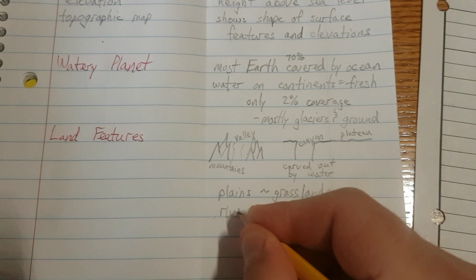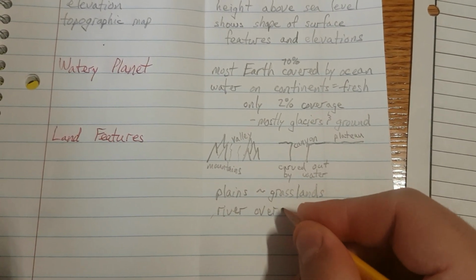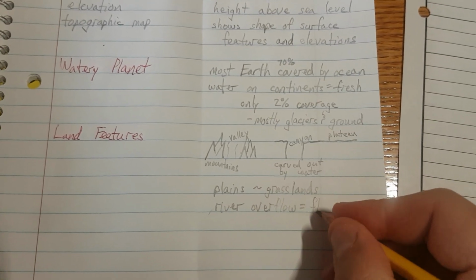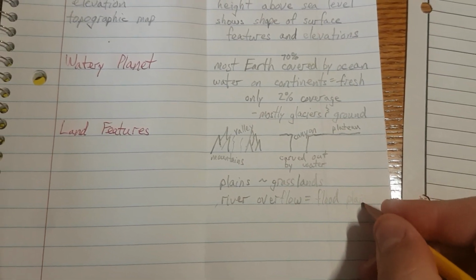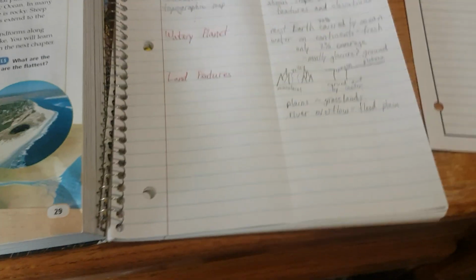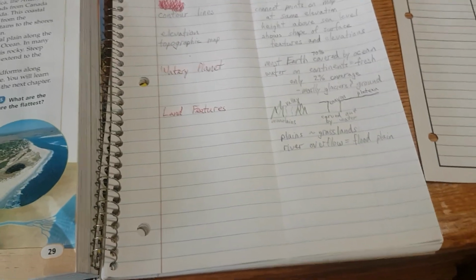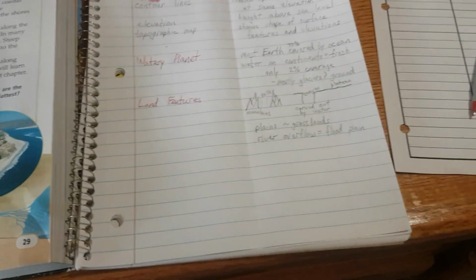River, R-I-V-E-R, overflow, O-V-E-R-F-L-O-W, equals flood, F-L-O-O-D, plain, P-L-A-I-N. A famous one here in California is up by Sacramento, the Sacramento River Delta, and also near Stockton. A famous one in the world is the Nile River Delta in Egypt.